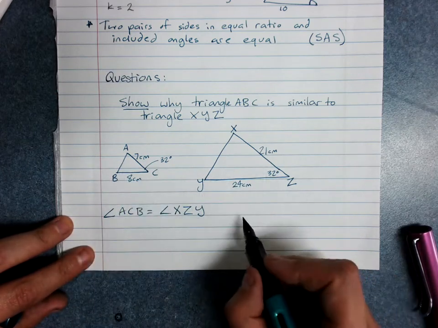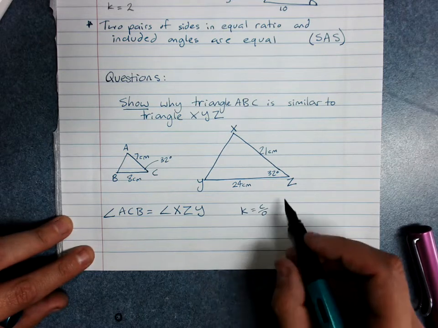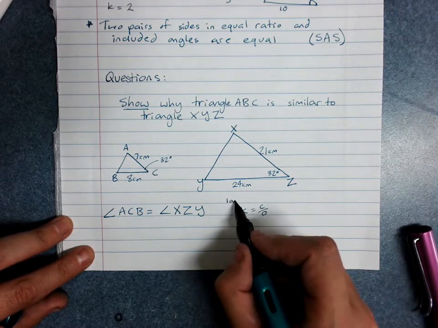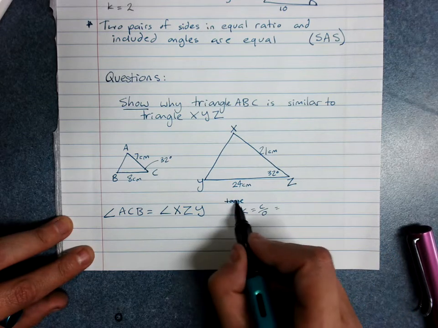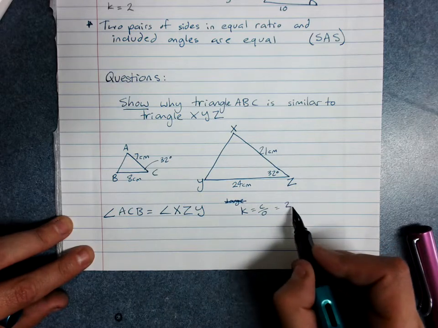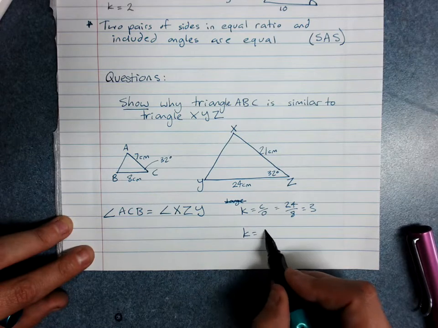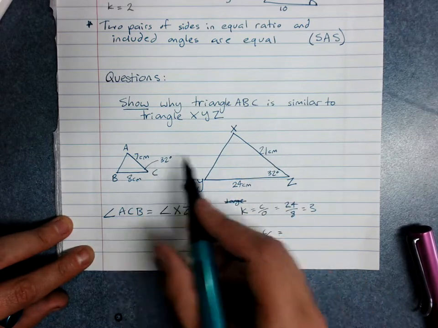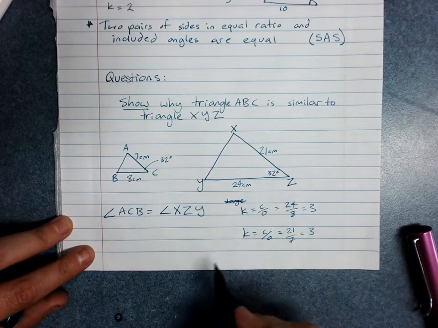So, scale factor is copy over original for the large triangle. For the longer side here, 24 divided by 8, that's 3. Copy over original, the medium side there, 21 over 7, that's 3.